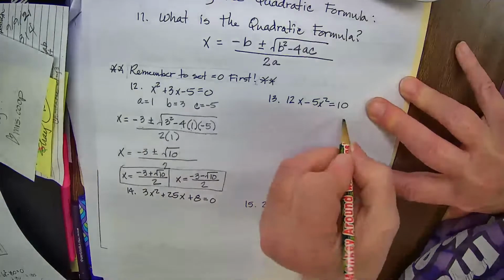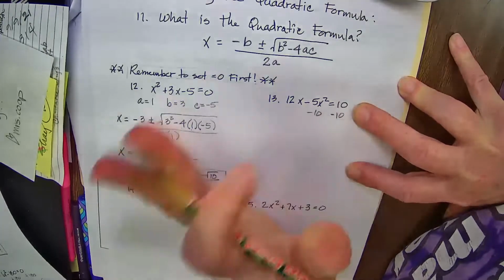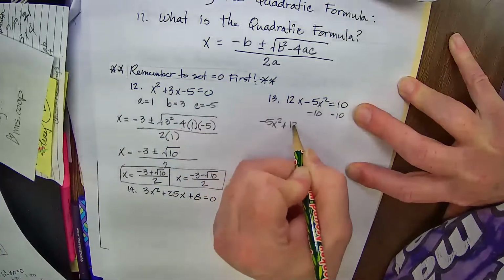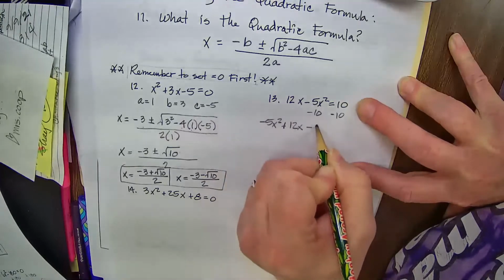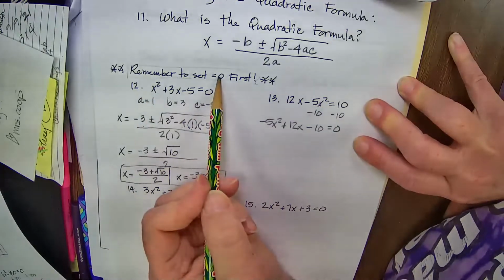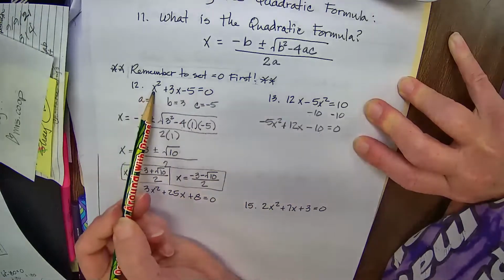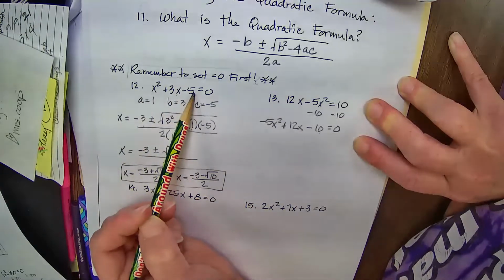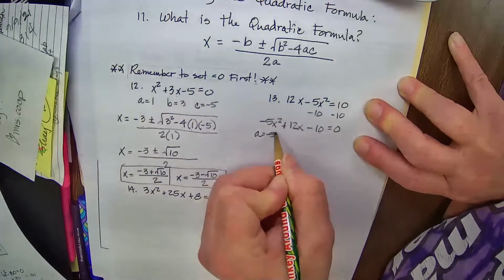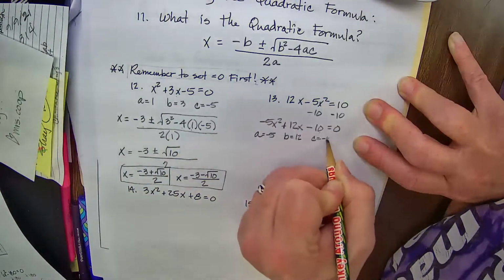Not set equal to 0, so we need to do that. Minus 10 and minus 10. And we need to put this one in order. We've got negative 5x squared plus 12x minus 10 equals 0. Remember, not only does it have to be set equal to 0, it has to be x squared, x, and then the constant to pull your a, b, and c. So a is negative 5, b is 12, and c is negative 10.